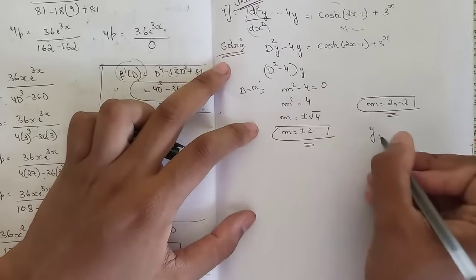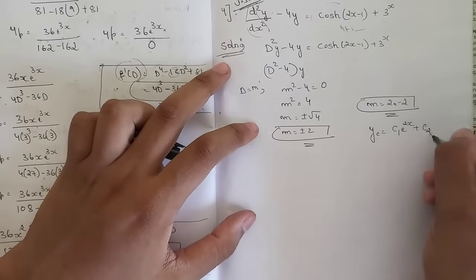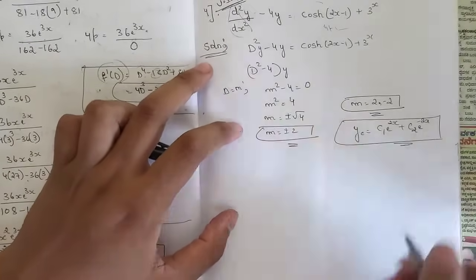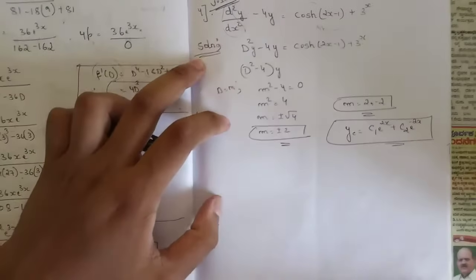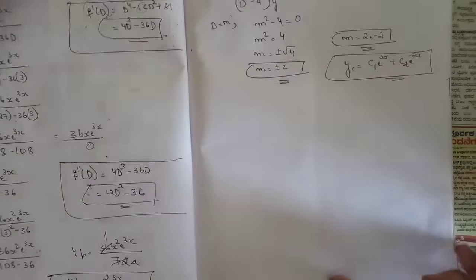So the solution can be written as c1 e to the power 2x plus c2 e to the power minus 2x. Okay, so this is your complementary function. So now we will find the particular integral.